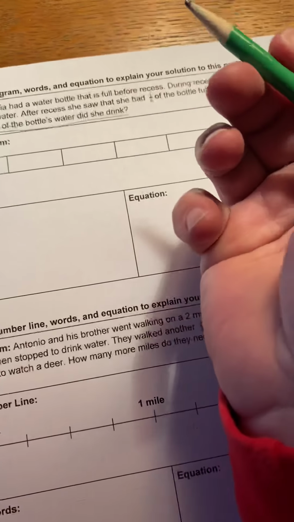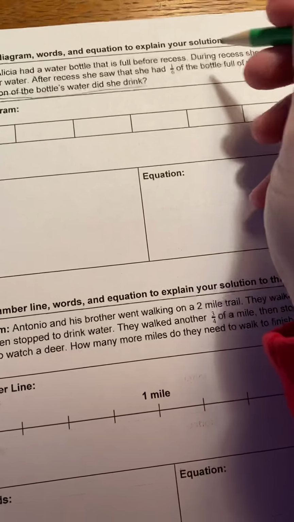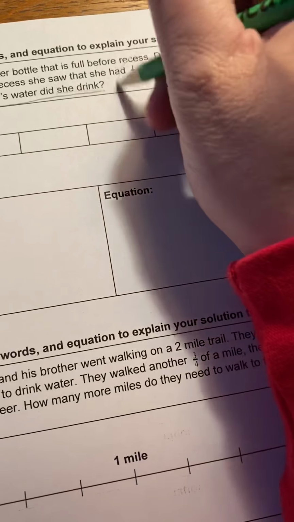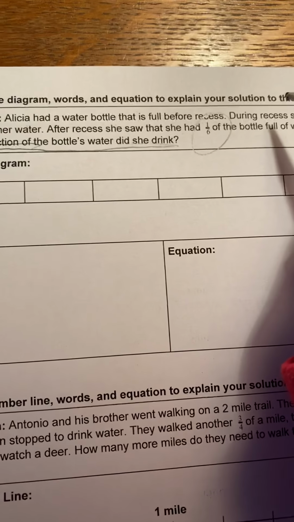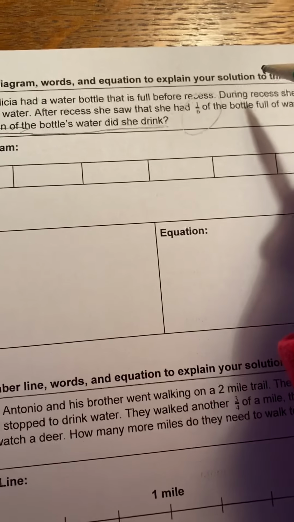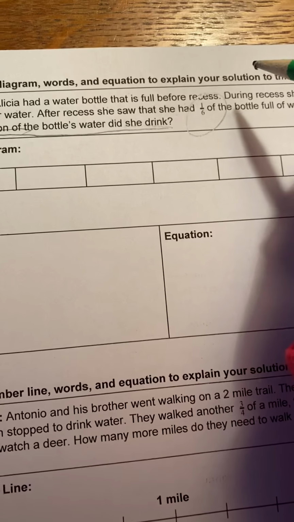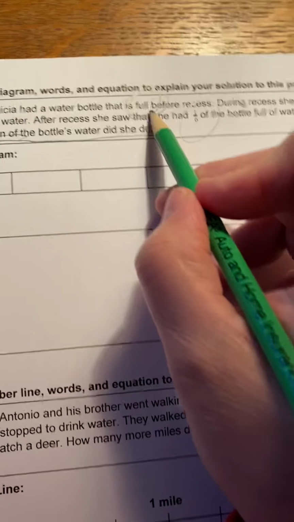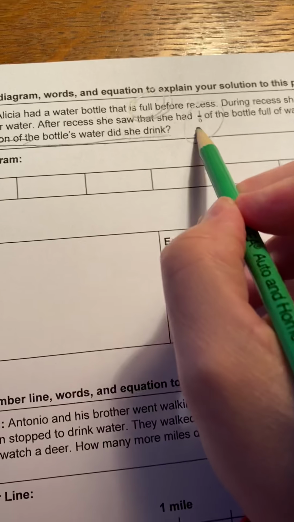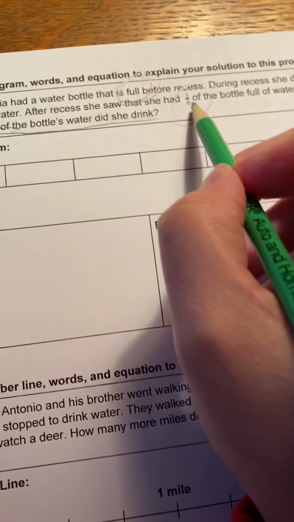All right, so we're going to underline our sentence. We're going to go back in and find the most important numbers here. So she drank 1/6 of the bottle. Or no, she had 1/6 of the bottle left, and I don't see any other numbers here. So hopefully your mind is going, well, I think I need another number to do an equation. And it's kind of hiding up here. She started with a full bottle of water before recess. After recess, she only had 1/6 of a bottle left.